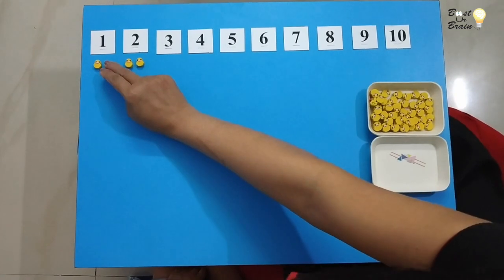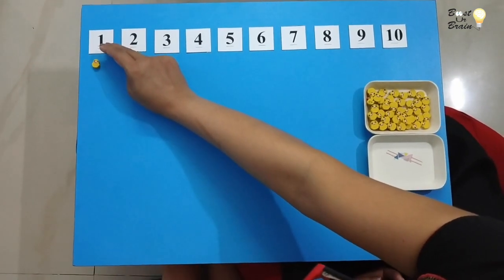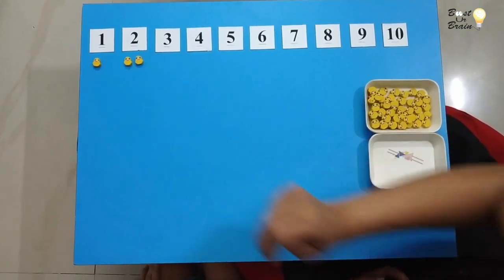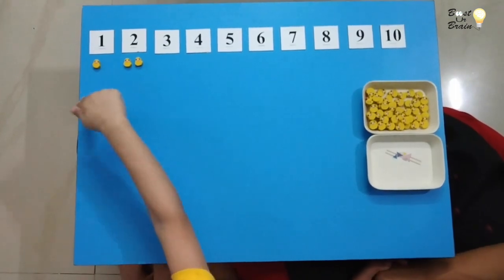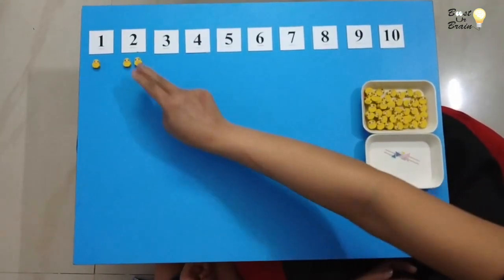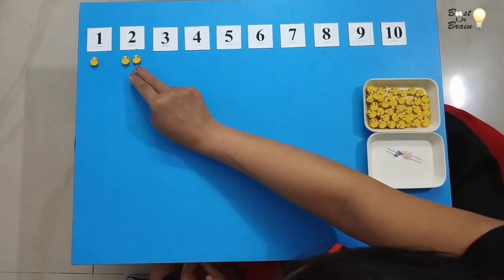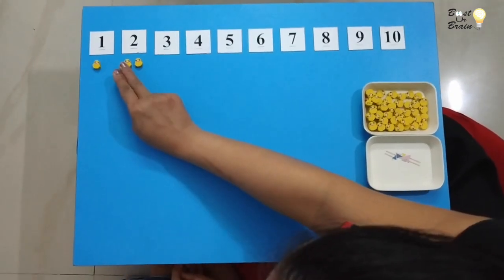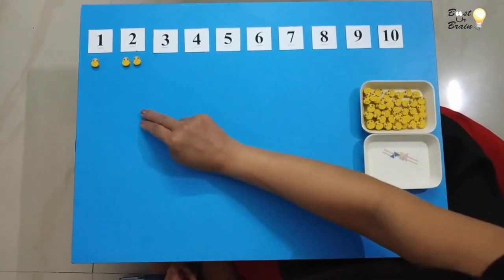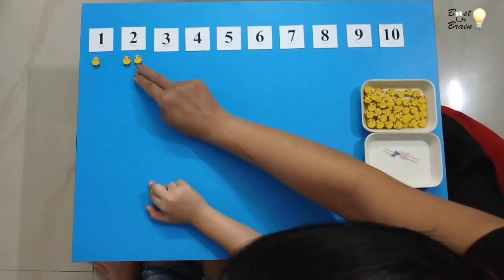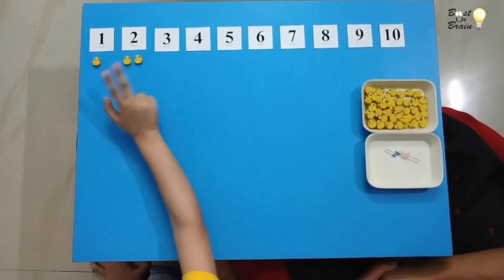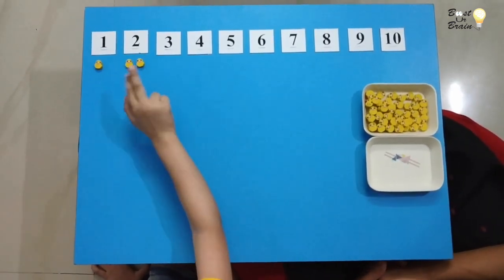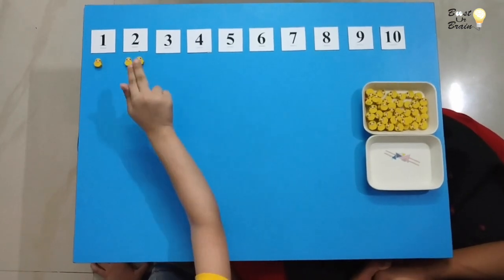It is an odd number. 1 is an odd number. 2. 2 is in a pair. This one has a friend. 2 is an even number. 2 is a pair. 2 is an even number.